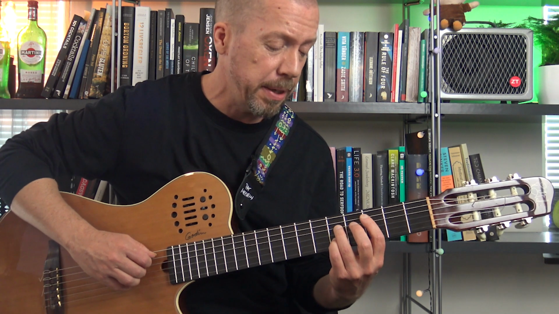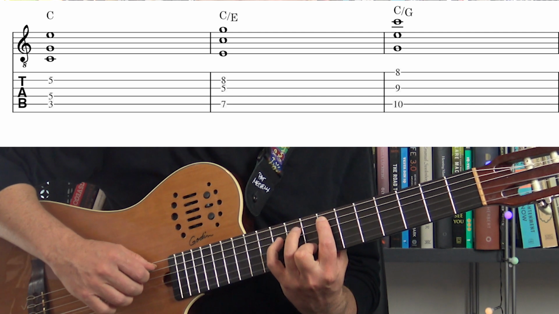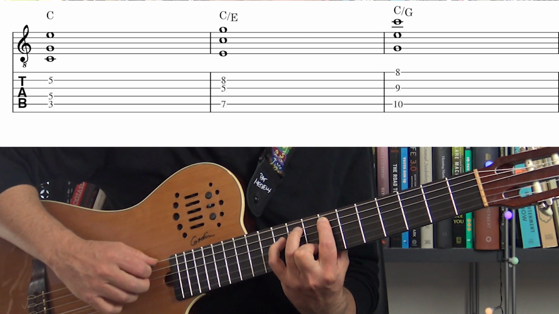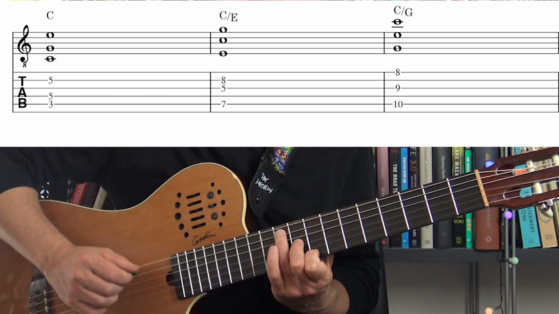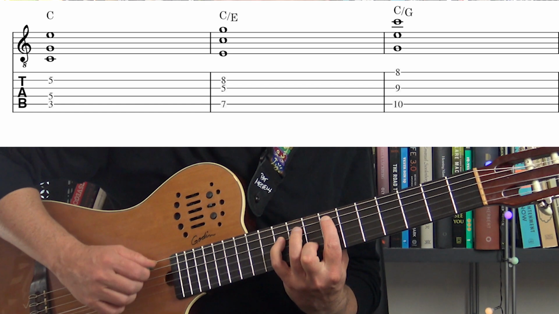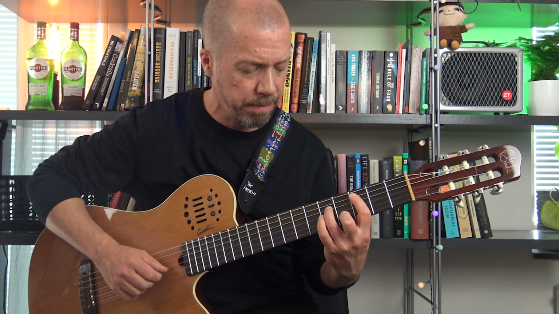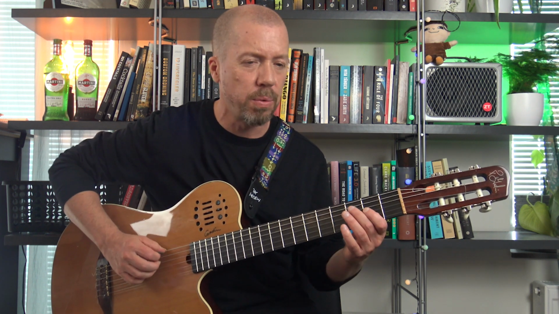So the inversions would be, first inversion is a sixth plus a fifth. And second inversion, minor. So you want to make sure that you know these triads all over the fretboard and in different inversions and all that stuff. So the closed triad, there's only one way to play it.